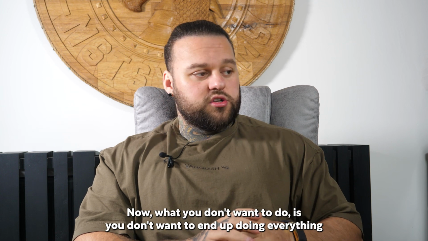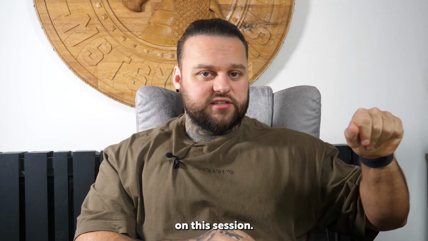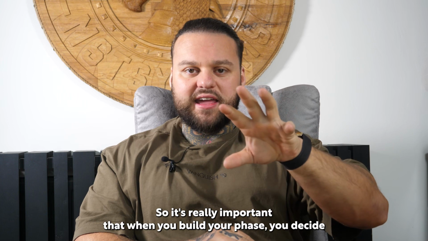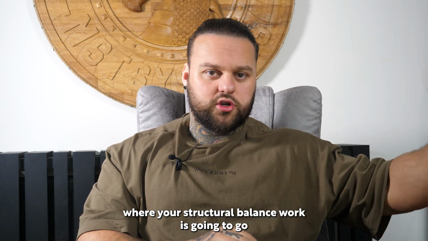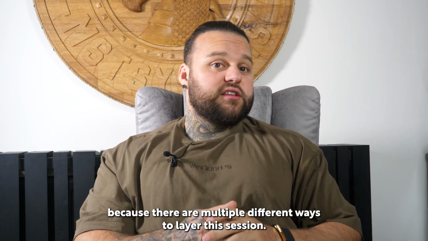Now, what you don't want to do is end up doing everything on this session. So it's really important that when you build your phase, you decide where your structural balance work is going to go. Because there are multiple different ways to layer this session.